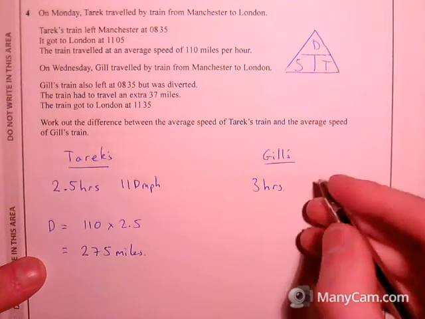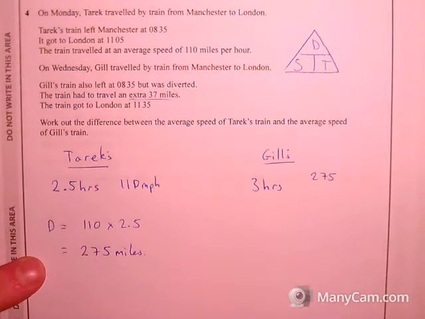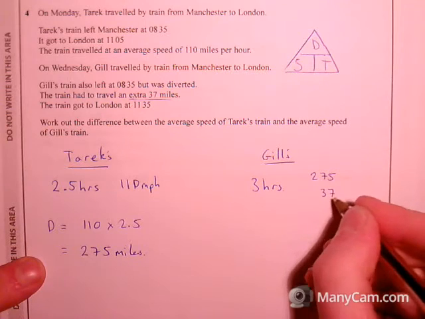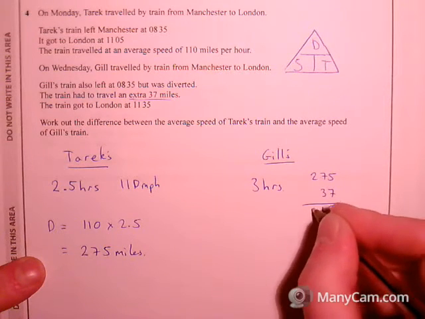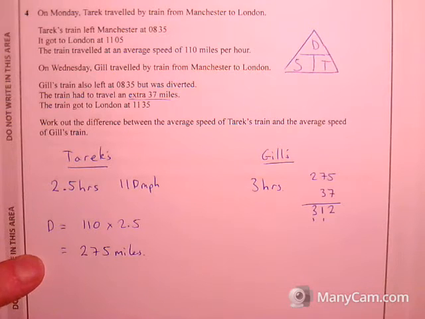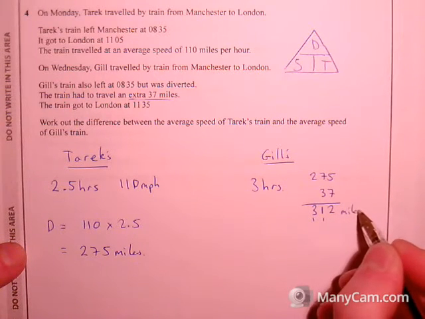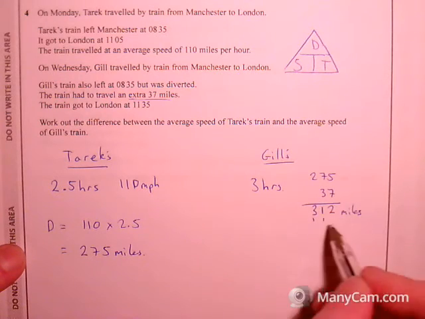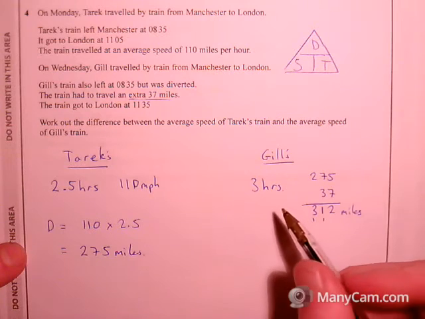Going back to Jill's journey then, we've got 275, but it was diverted an extra 37 miles, so we need to add 37 on there. So then that gives you 312. So we now know that Jill travels 312 miles, and now using this information we've got, we now need to work out the average speed of her train.